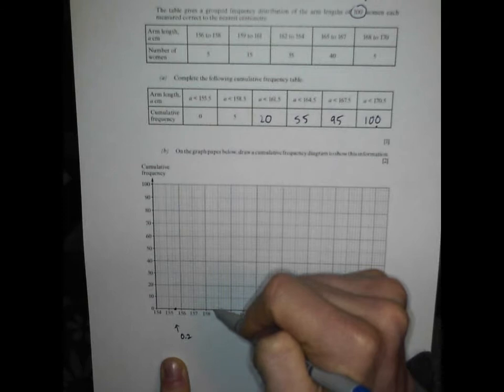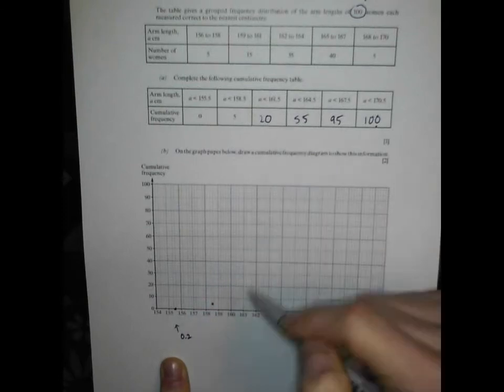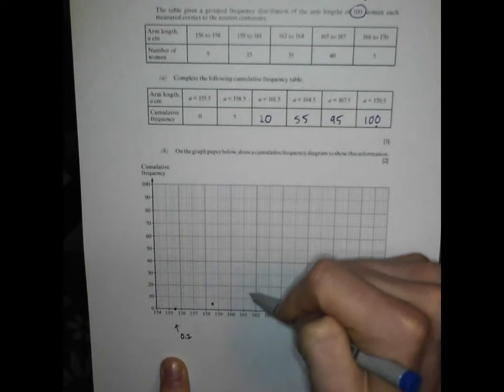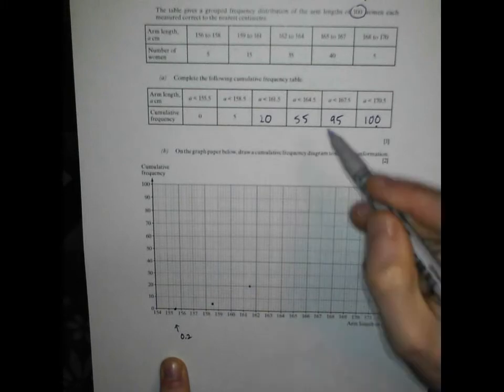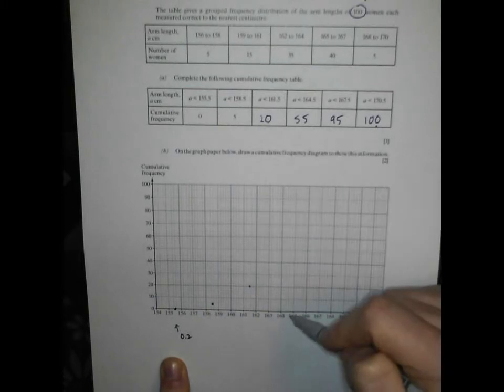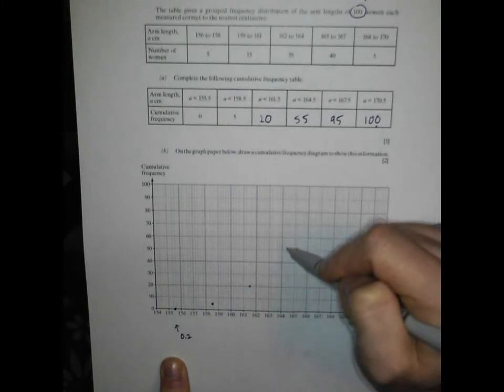158.5, and that's got a cumulative frequency of 5. Tricky scale, this one. 161.5 has got a cumulative frequency of 20. Make sure you're plotting these really carefully. 164.5 has got a cumulative frequency of 55. That's slap bang in the middle of that square.